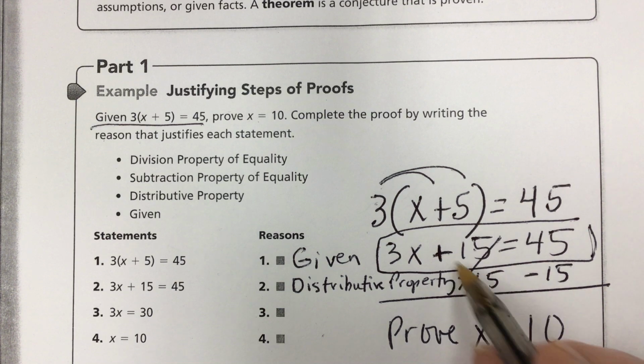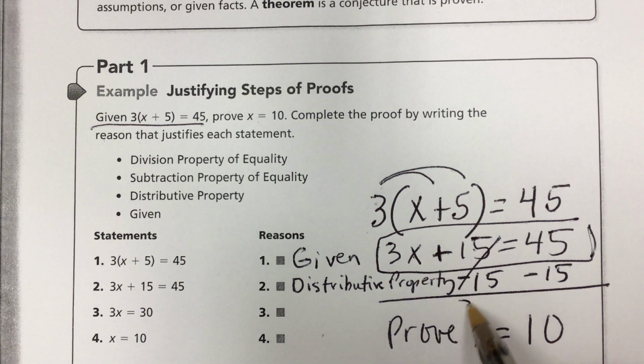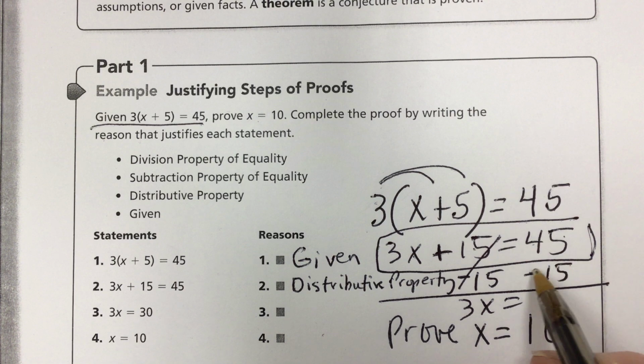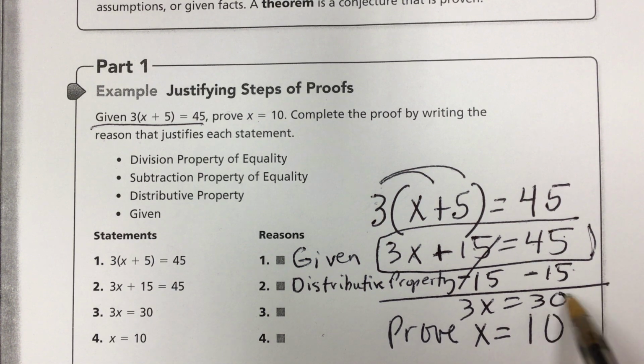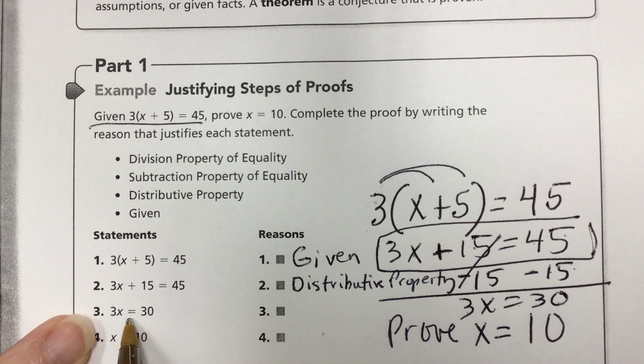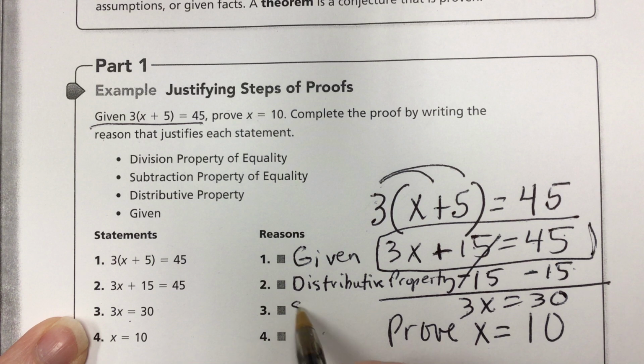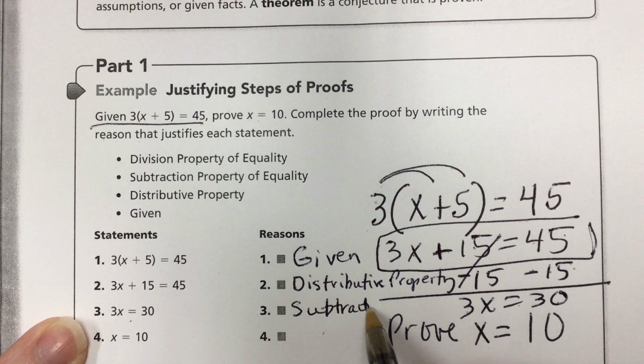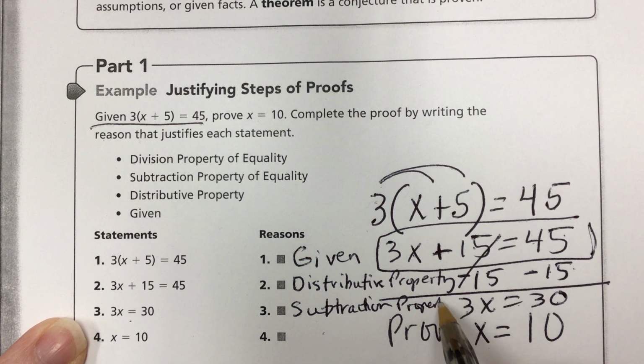So when you subtract 15, you still have your 3x is equal to 45 minus 15 gives you 30. So the step that we took to get to 3x = 30 right here is the subtraction property of equality.